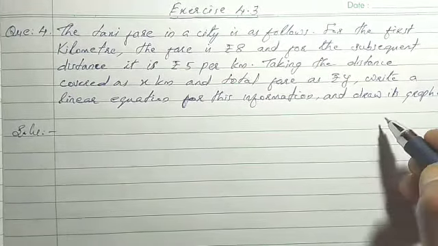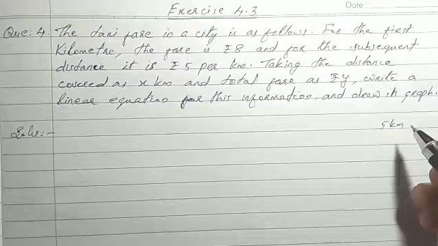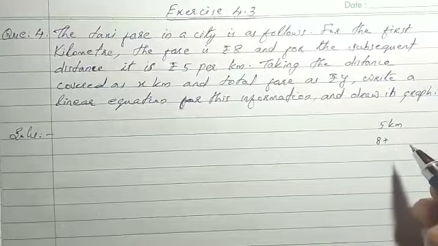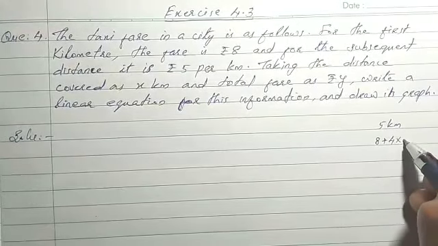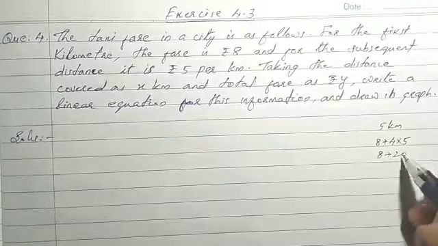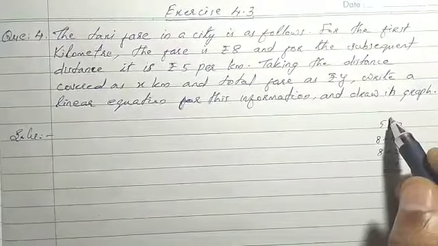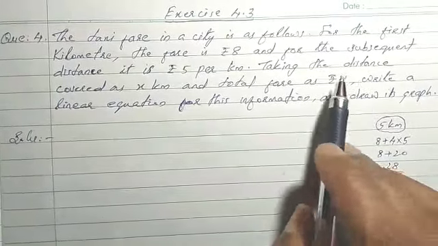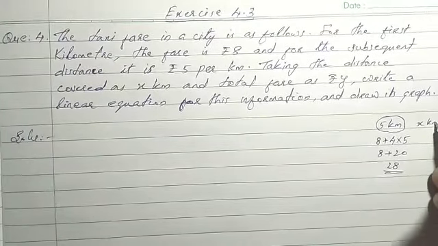X kilometer traveled. Suppose, for example, a person traveled 5 kilometers. Then for the first 1 kilometer he has to pay rupees 8 plus the remaining how many kilometers? 4 kilometers. 4 into, for each kilometer 5 rupees we will pay. That is 4 5s are 20 plus 8, 20 plus 8 is equal to 28 rupees he has to pay. That is an example I told for 5 kilometers. Here it is given the distance covered as x kilometer. We have to find out the value of x kilometer.